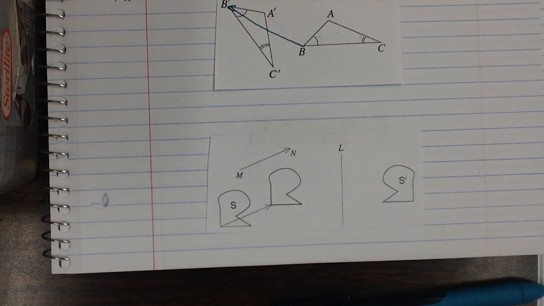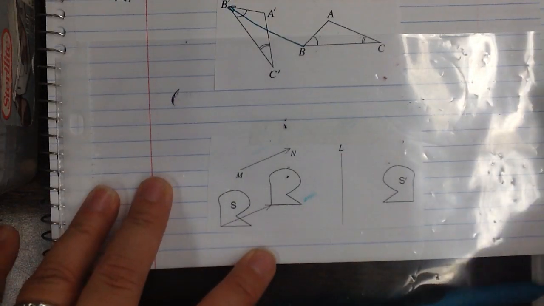But we have to do a little bit of work to prove that they are congruent. So if I did this, we can see this.